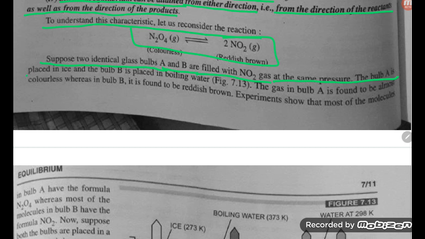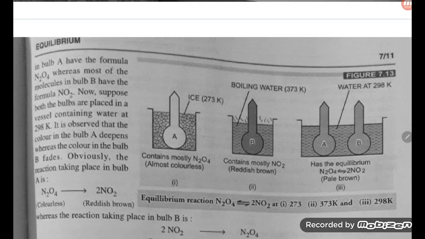Bulb A is placed in ice and bulb B is placed in boiling water. The gas in bulb A is found to be almost colorless, whereas in bulb B it is reddish brown. Experiments show that most of the molecules in bulb A have the formula N2O4, whereas most of the molecules in bulb B have the formula NO2.